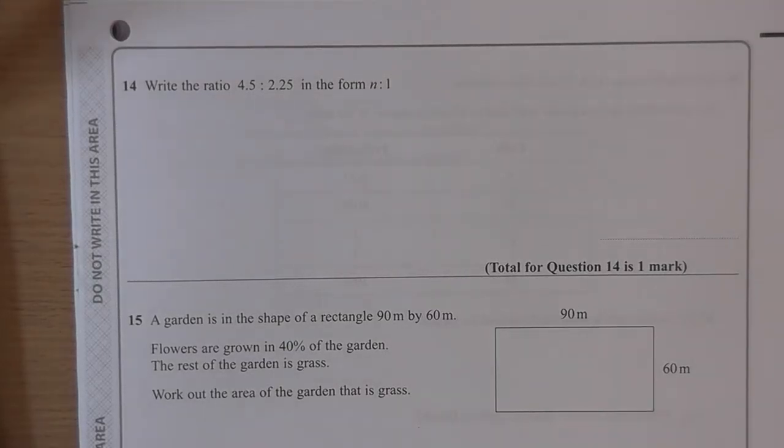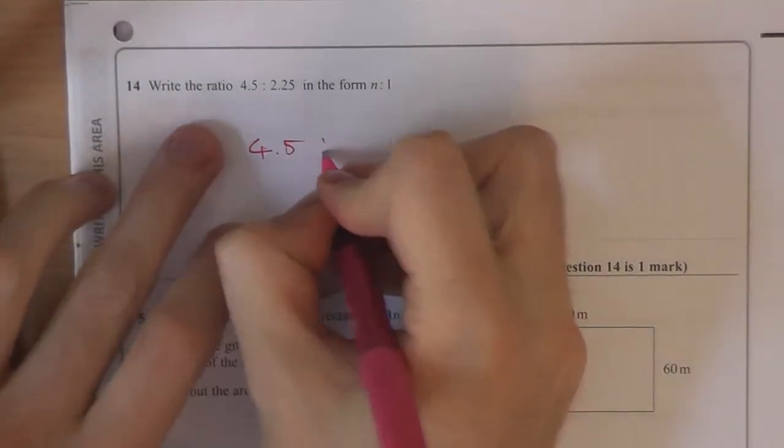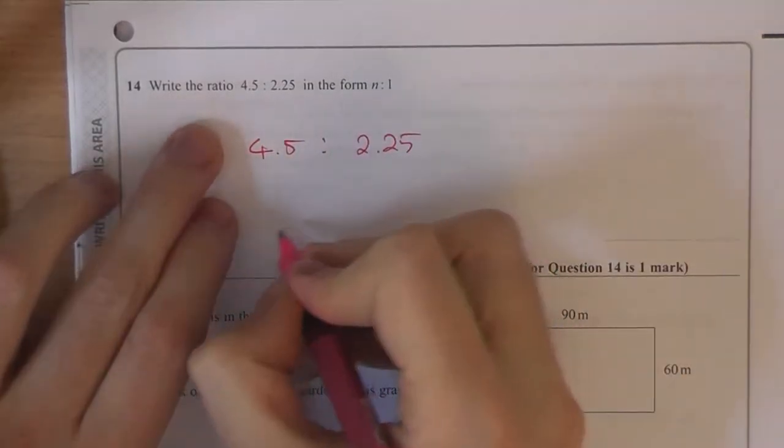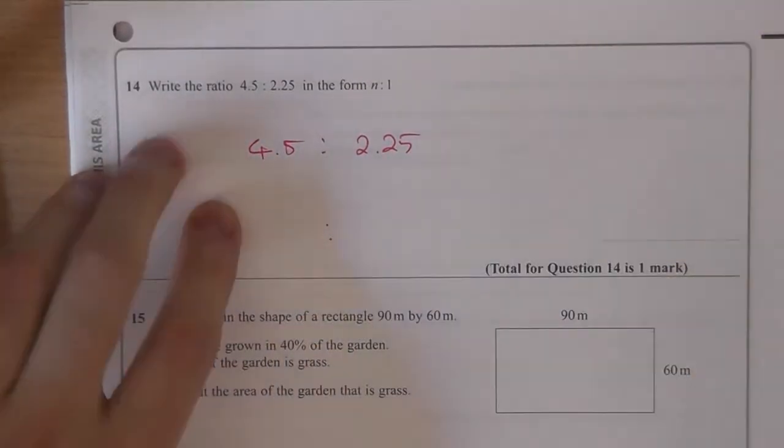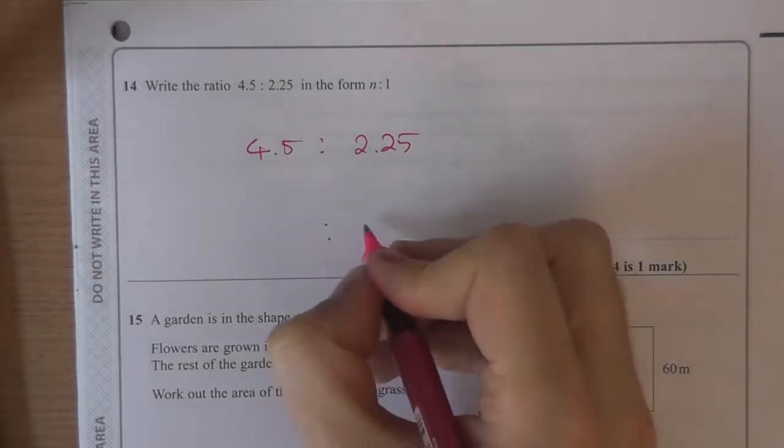Question 14. Write the ratio 4.5 to 2.25 in the form n to 1. So we're cancelling down ratios, but we are cancelling them down in a very particular way. 4.5 to 2.25, and we need to write that in the form n to 1. Well, n, remember, is a placeholder. N is whatever the value of that first number in this case needs to be so that the second number can be 1. We are specifically instructed not to cancel down to the simplest form necessarily, but to cancel down so that the second number is 1.